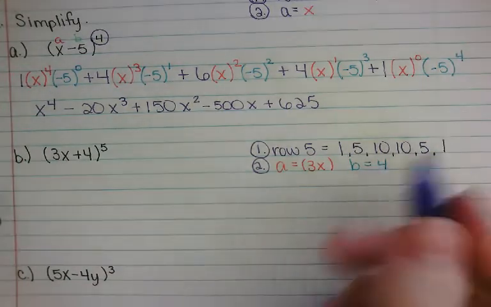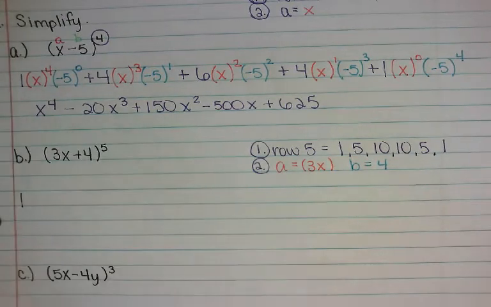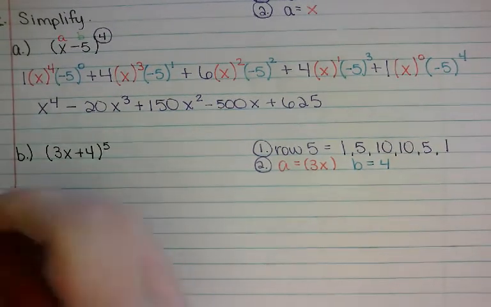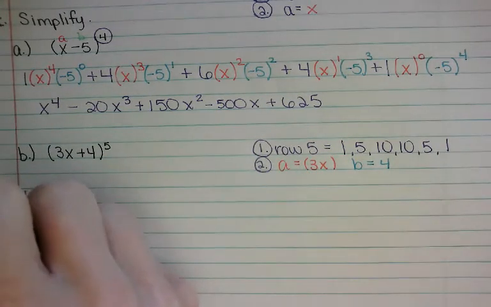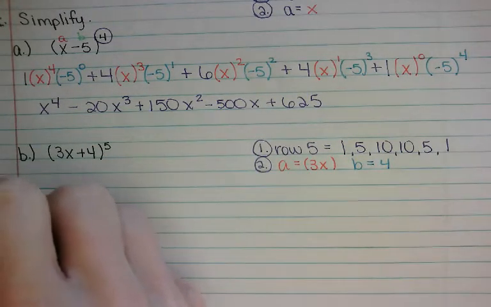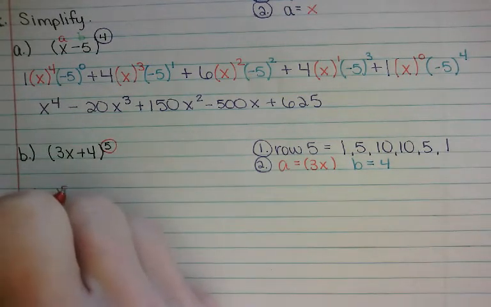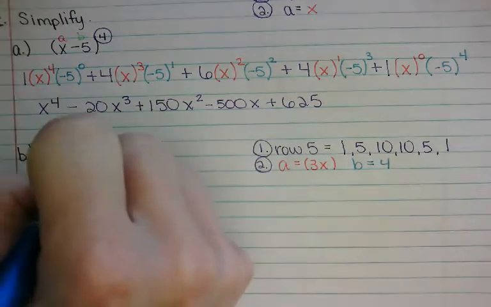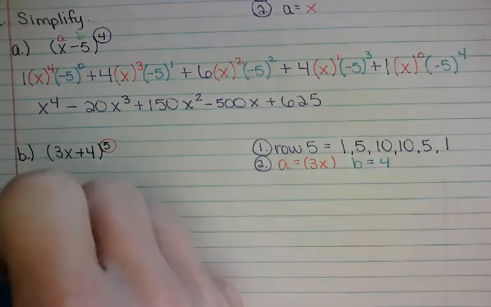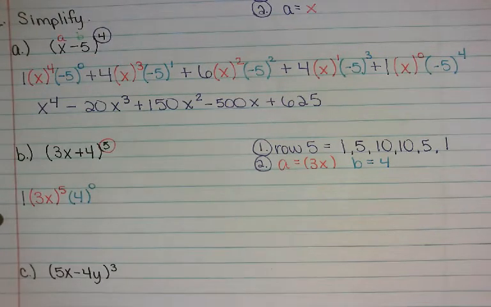Okay, so starting off, we're starting off with a 1. The A term, or the first term, is always what the degree is. And the second term, the B, which is 4, is to the 0 term.